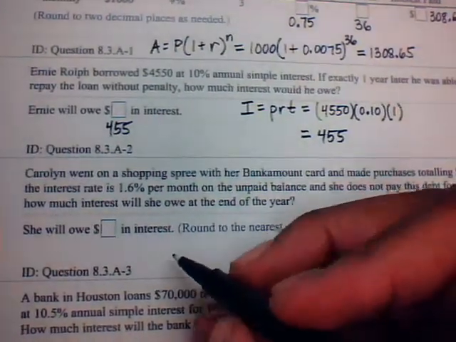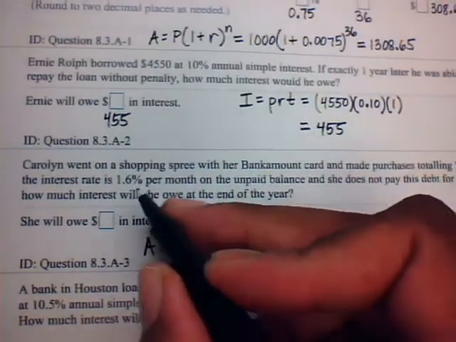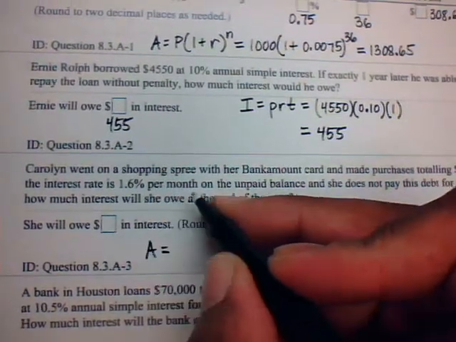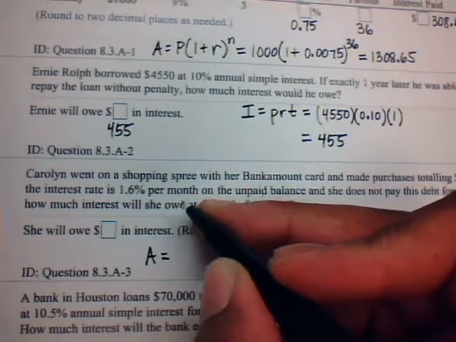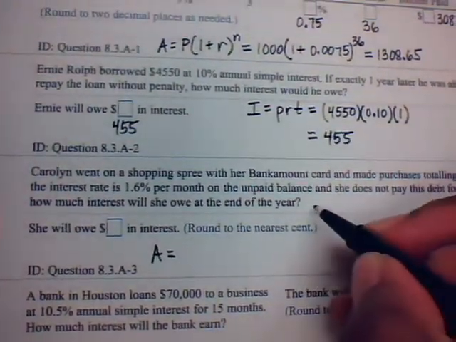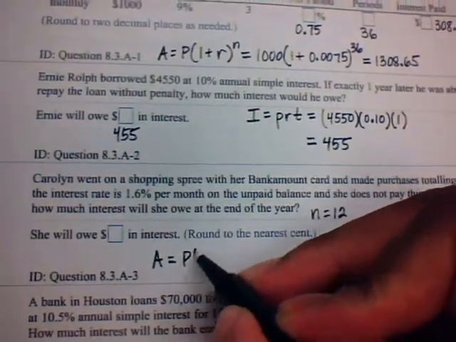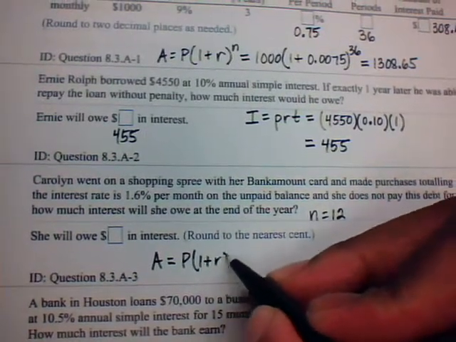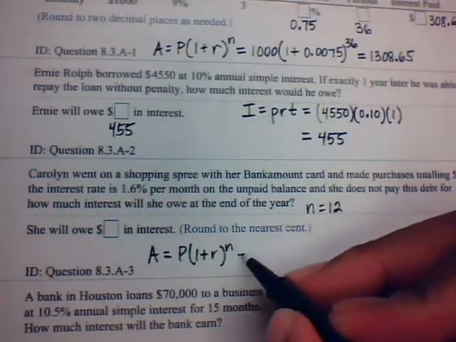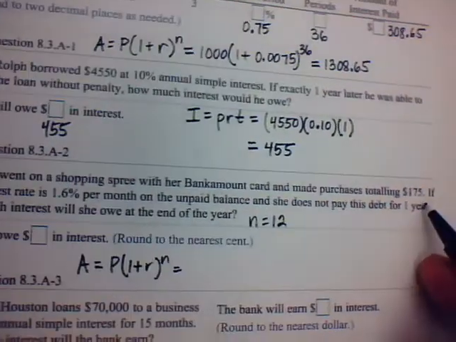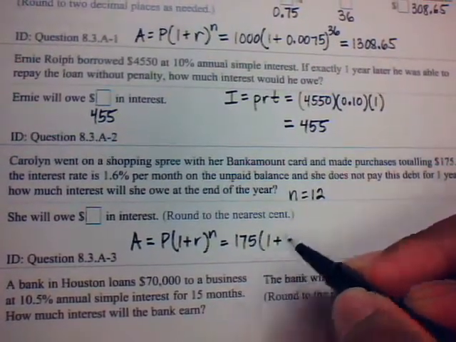Okay, so here, let's find out what the amount is at the end of 1 year. And it's compounded monthly because it says per month. So we know there are 12 compoundings in a year. So our n is going to be 12. So we're going to use this formula. A is equal to P times 1 plus R, and that quantity is to the nth power. In this case, our principal was 175, so it'll be 175 times parentheses 1 plus R.